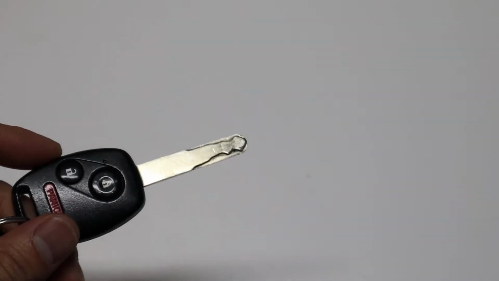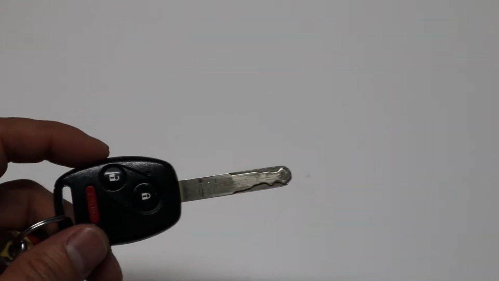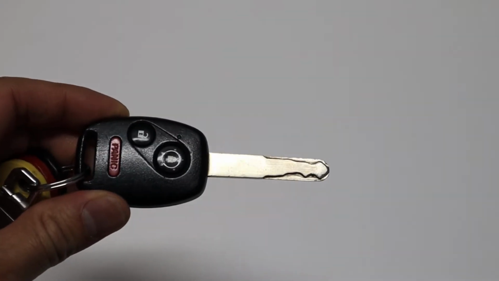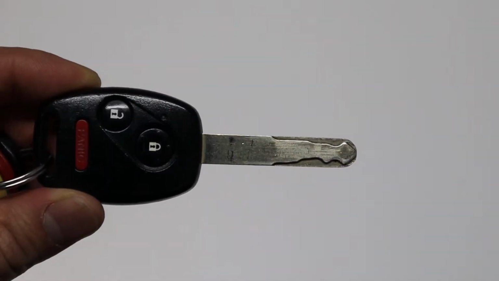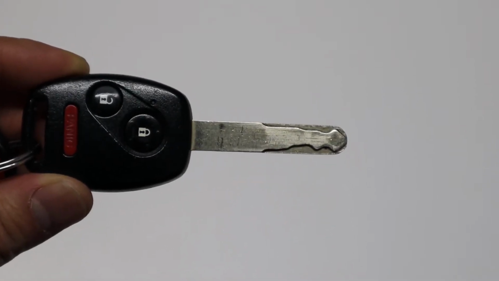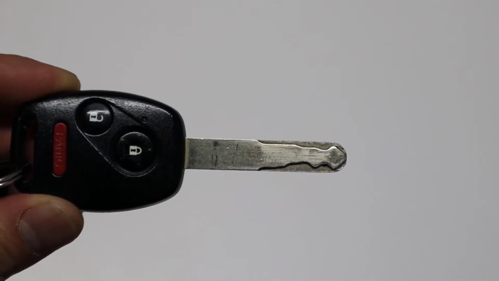So in this example, this is my car key. It's a 2011 Honda CR-Z. We're going to use this as an example. So just imagine this is a picture. And when you have a picture, you want to make sure it's a clear picture so you can see all the grooves. Now, we're going to do this visually. This is not the most scientific approach.